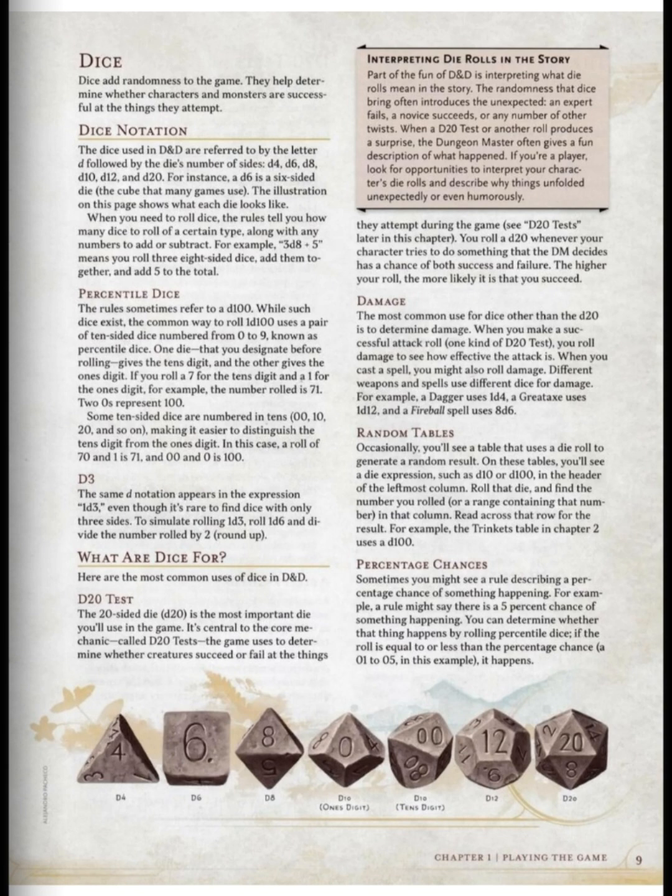When the D20 test or another roll produces a surprise, the Dungeon Master often gives a fun description of what happened. As a player, look for opportunities to interpret your character's die roll and describe why things unfold unexpectedly or even humorously.